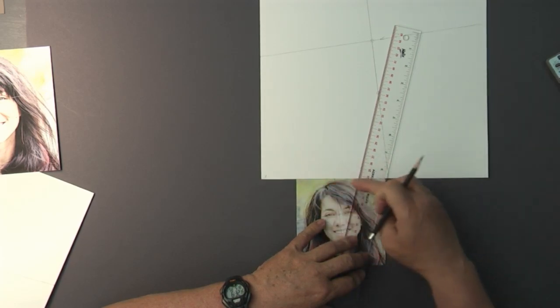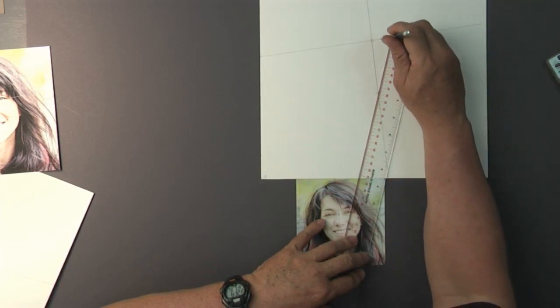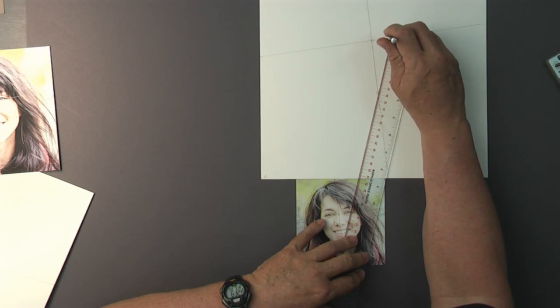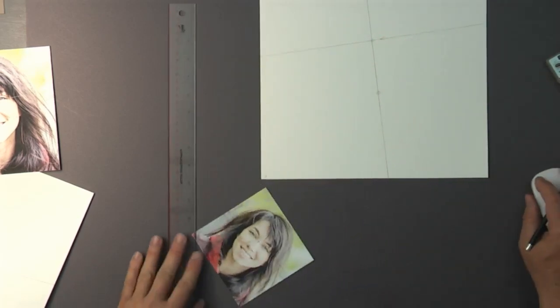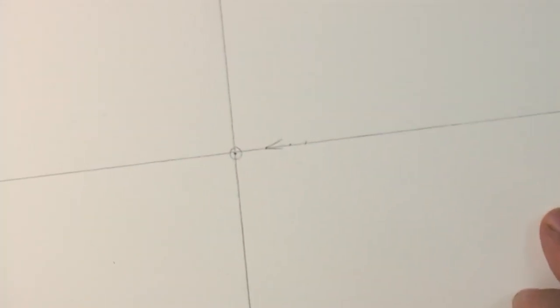Keeping this parallel, it has to be parallel, otherwise your angles won't be true. And I'm going to come over here and establish the other side of the iris. Now I hope I can remember to put this back. I get so involved in demonstrating something that I keep forgetting.